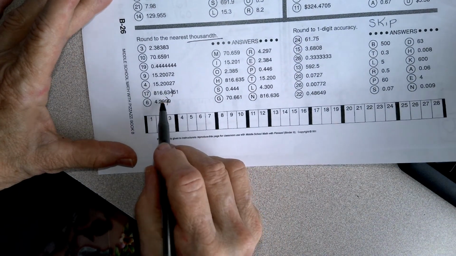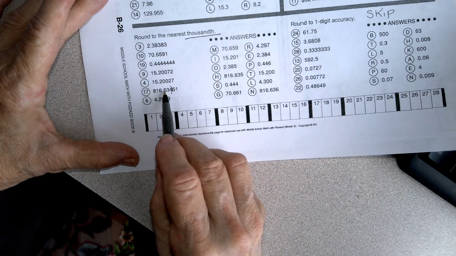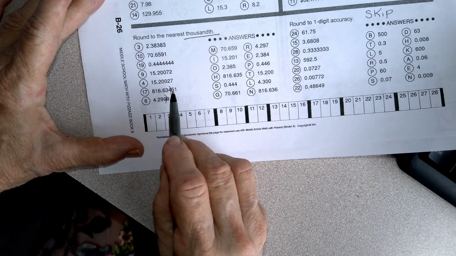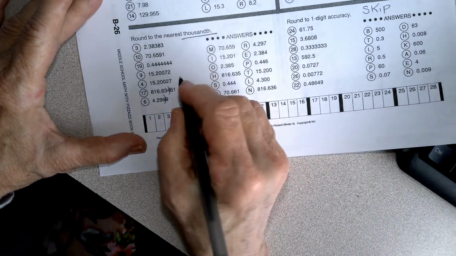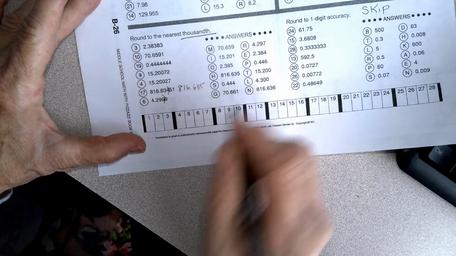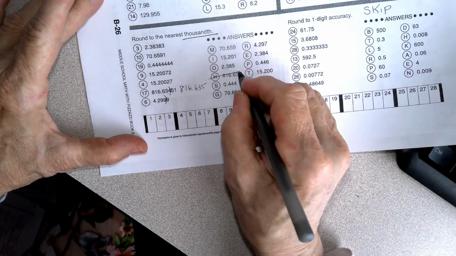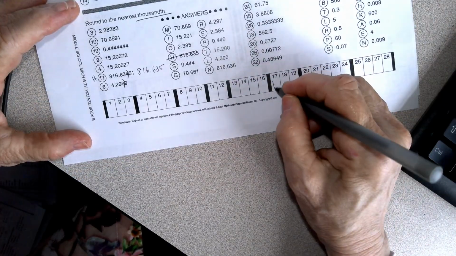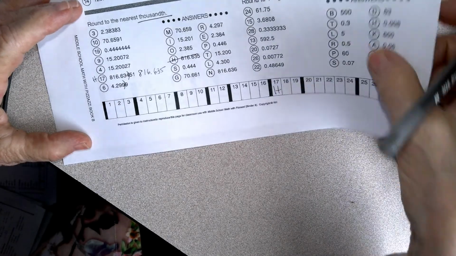So this one, is it going to be closer to 634 or 635? 635. Very good, because of that 5. So 816.635. And find your answer. It is the letter H. So the 17 gets the H. We'll do one more and then I'm done.